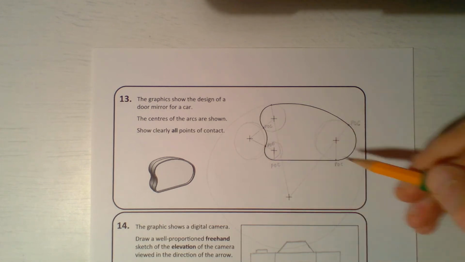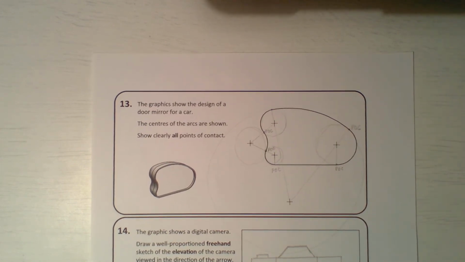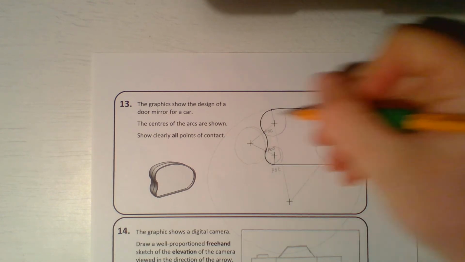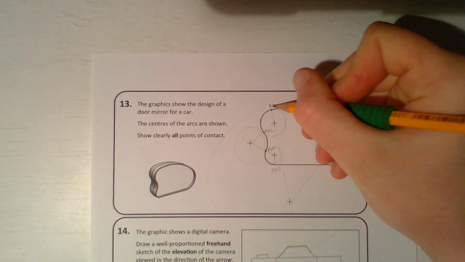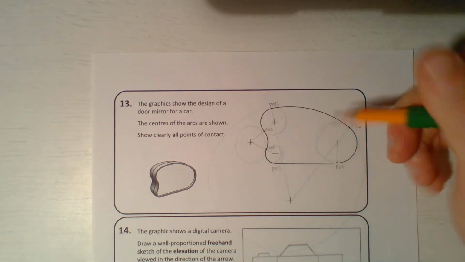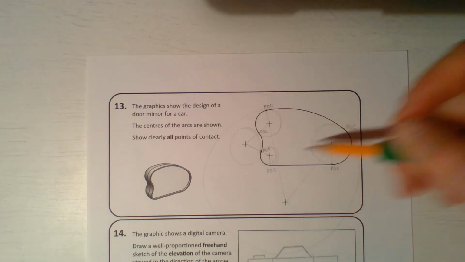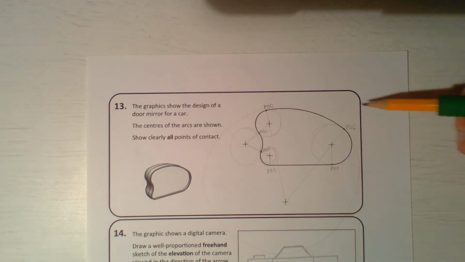So you should have 1, 2, 3, 4, 5 points of contact. Actually, one more up here as well. So where the big circle touches that circle, so 6 points of contact. There's 12 marks for each one of these questions. So for every point of contact you locate, you'll get 2 marks.